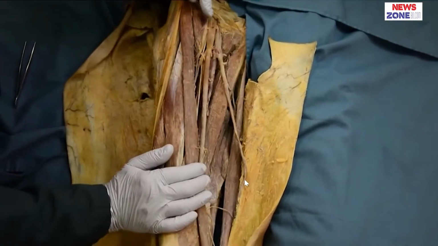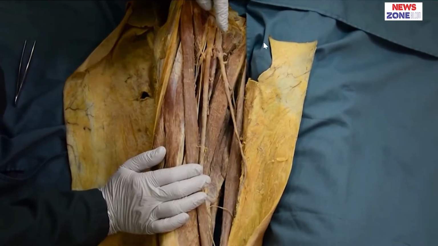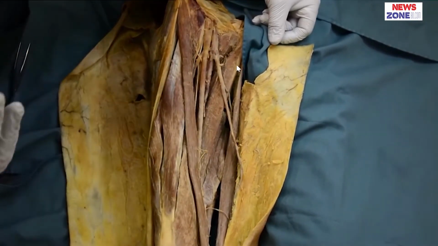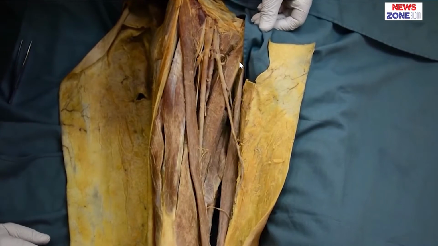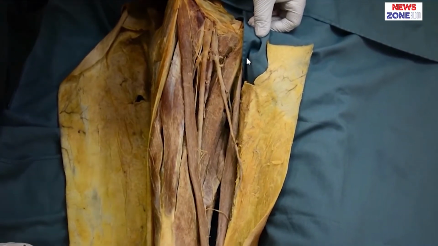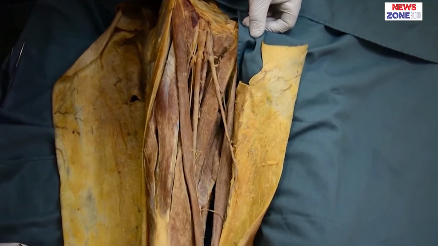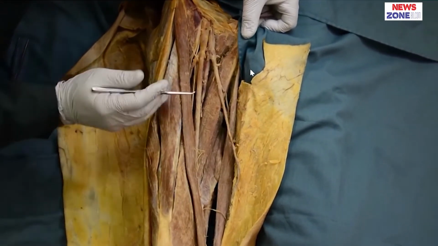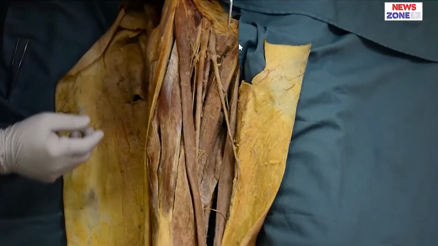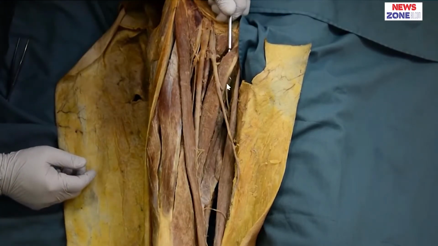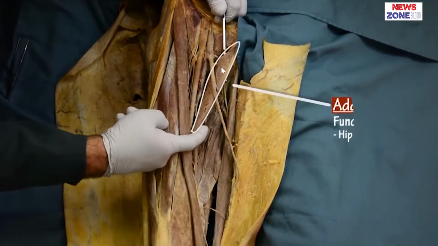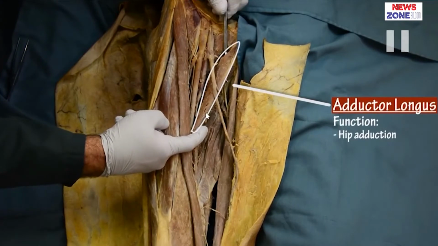Now let's see what is present over here. We will zoom in so that we can see the structure a little more clearly. Over here you can see the muscles of the medial compartment of the thigh. This is obviously the adductor longus muscle.